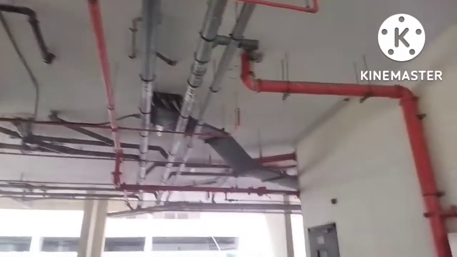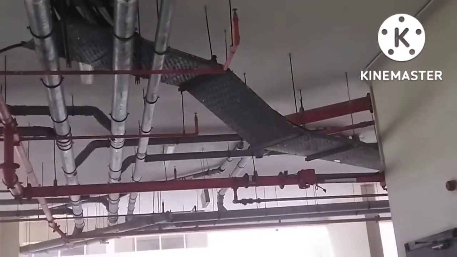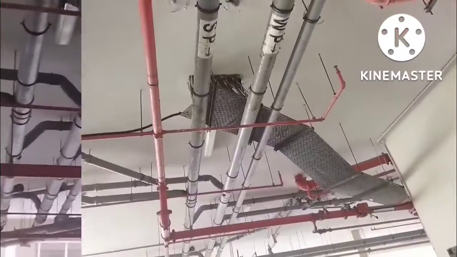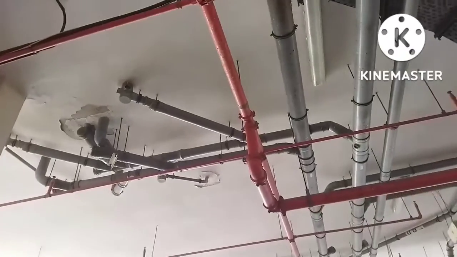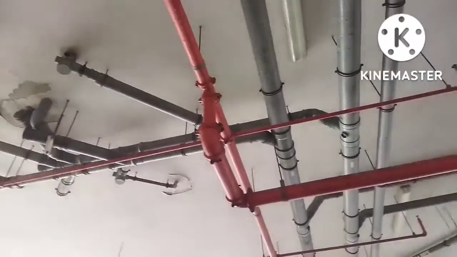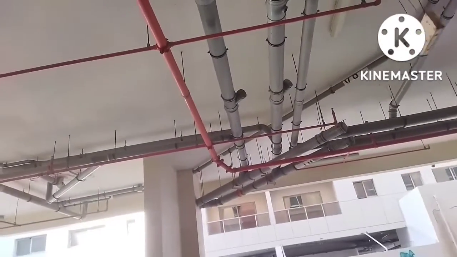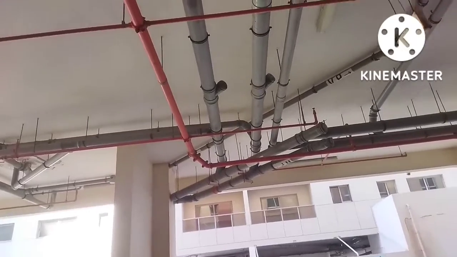I would like to show you the zone control valve. This is nothing but a zone control valve which is connecting with the riser. Going to the riser. Again, it's collecting the waste from the toilet, and the main pipe is going to the riser. That is the riser, which is very close to the column.